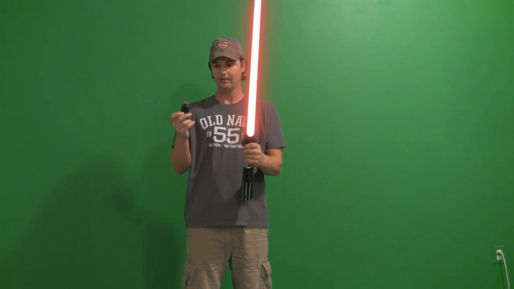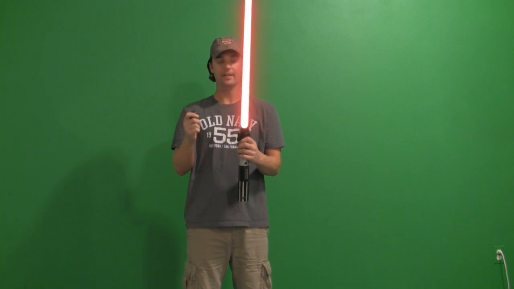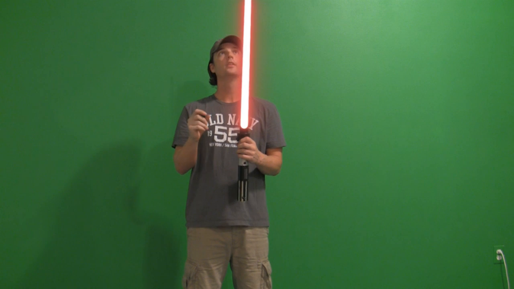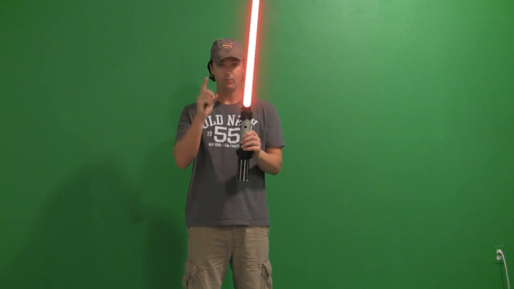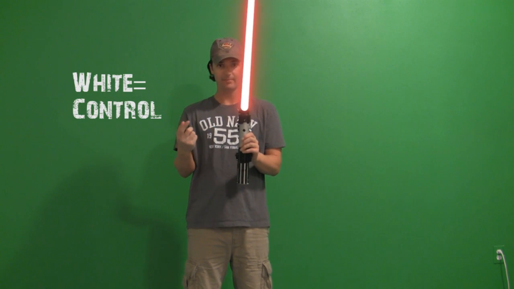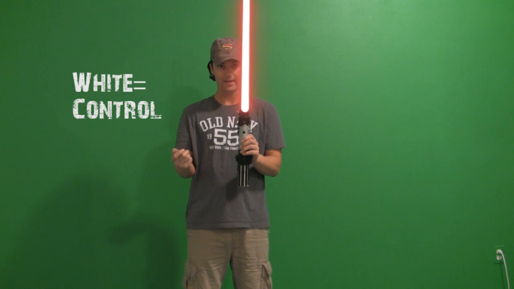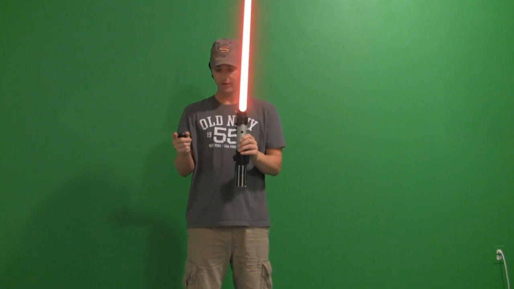Okay, now I'm not going to move it, I'm going to keep everything because we have to have a control. So for my control, I'm going to turn this lightsaber blade to white. We're going to use white as a control just to see what the temperature is on that, so we can base things on that, okay? And then we'll go through all the other colors.